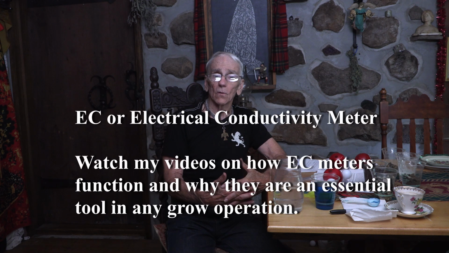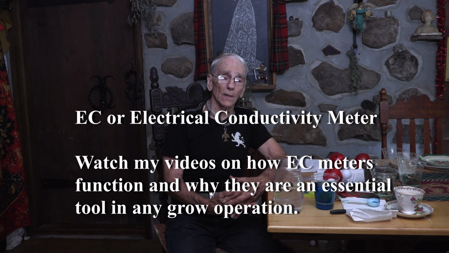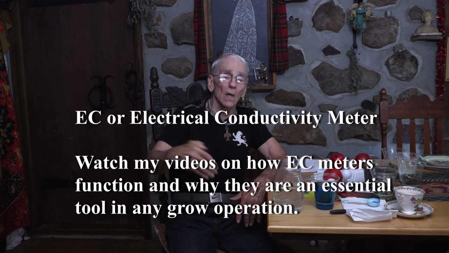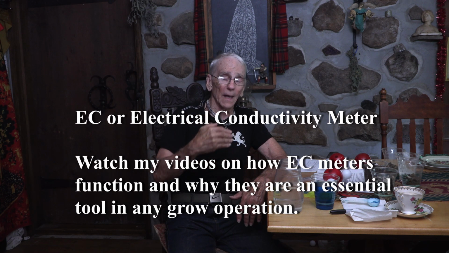Most of you who have talked to me in person know how much of a stickler I am for using an EC meter whenever you're making up your fertilizer batches, so that you know what the EC of the water going in is, but how much I'm also an advocate of doing outflow EC readings. The reason being that we just talked about how water wants to move from an area of higher water potential into an area of lower water potential.